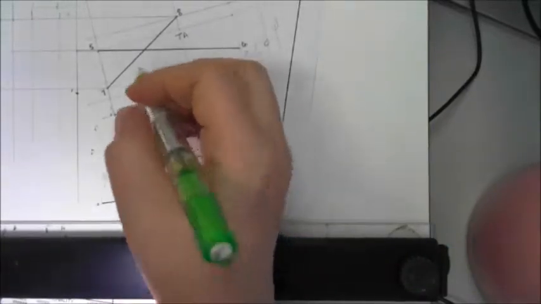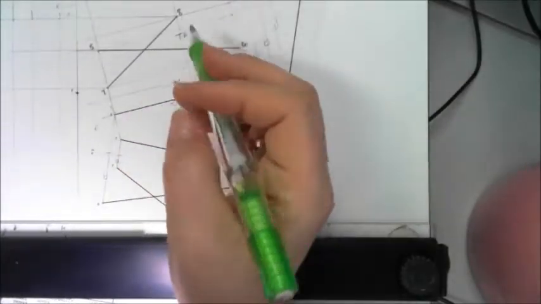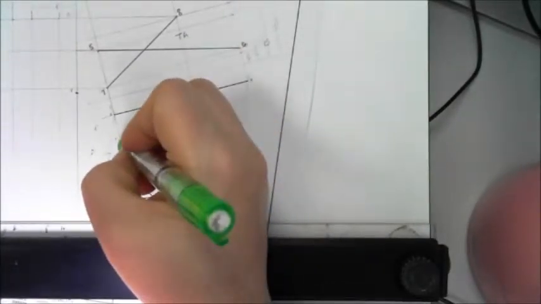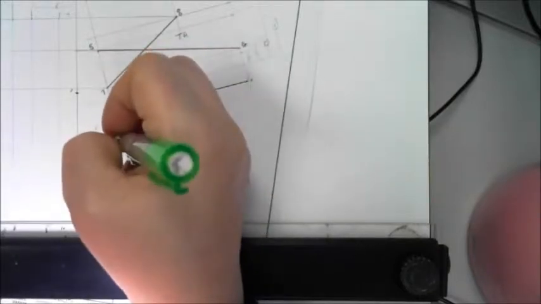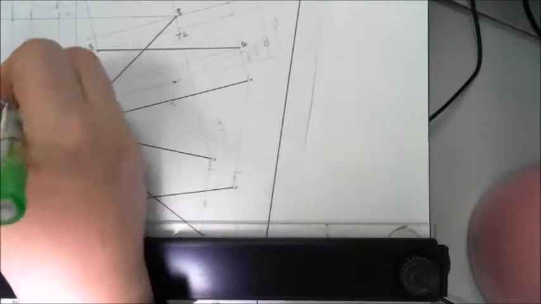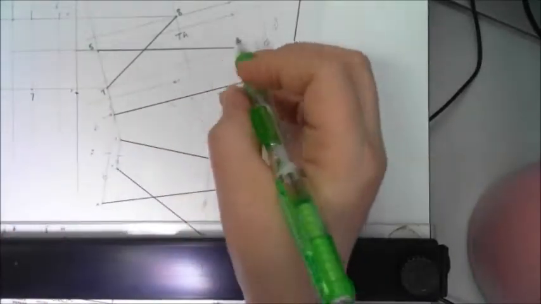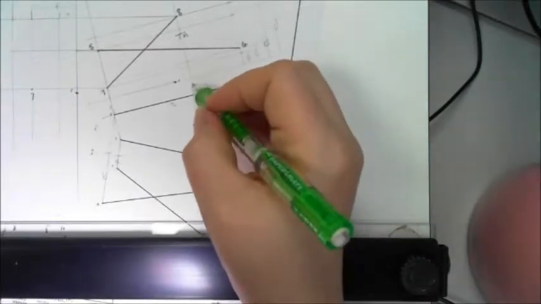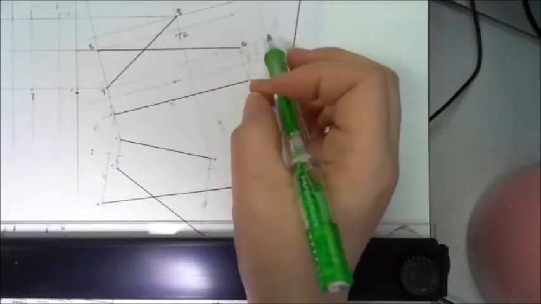7 comes back to F, and it's along this line. So I'm going to find 7 and F right here. That becomes 7. 8. 8, if I look on here, is my farthest distance out. And my triangle moved a little bit on me. There we go. That's better.